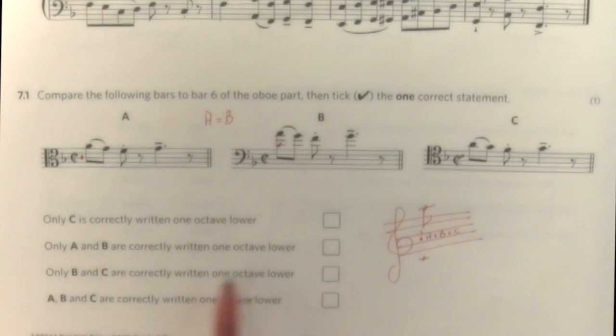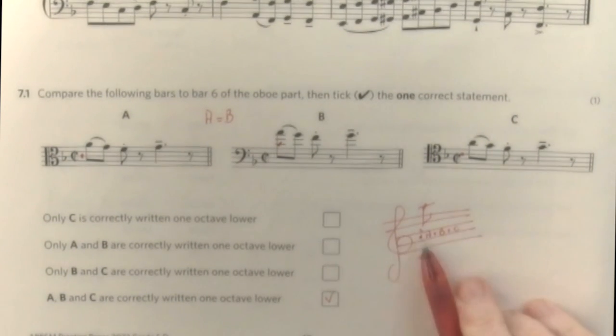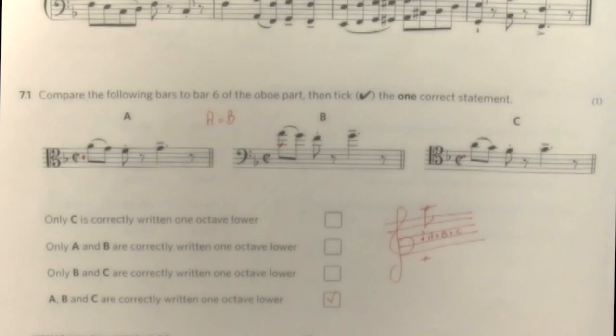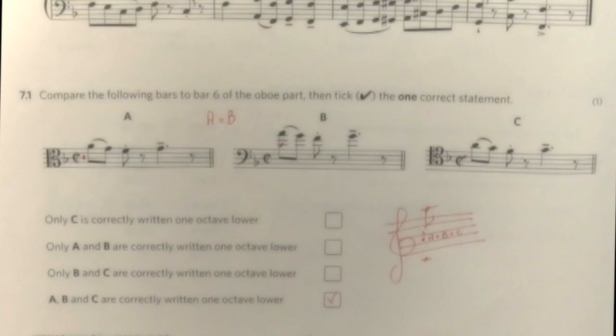So where do we have this? Only C is correctly written. Only A and B are correctly written. Only B and C are correctly written. A, B and C are correctly written. This one. A, B and C are all written on this note from here, which is an octave lower from the original. That's it. Sorted. Question 2.